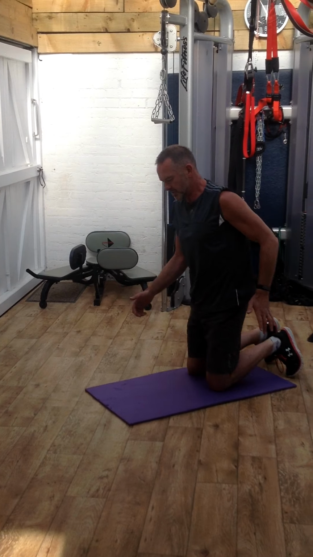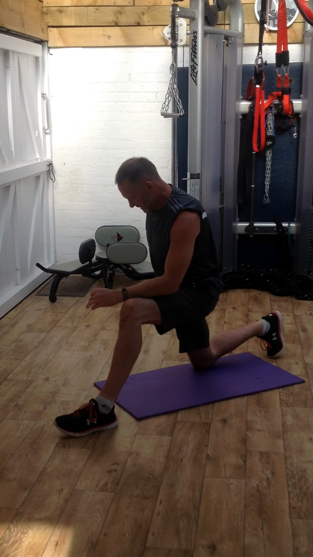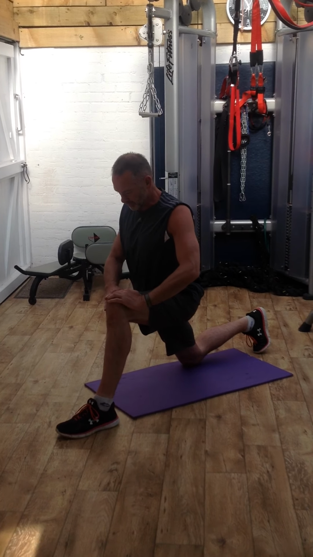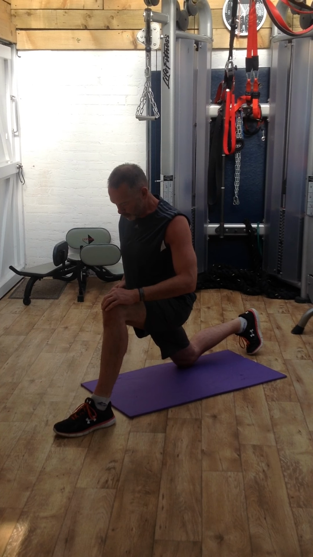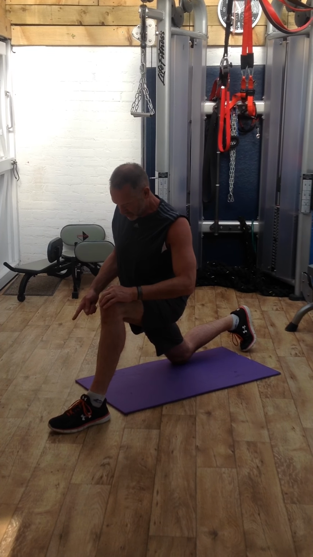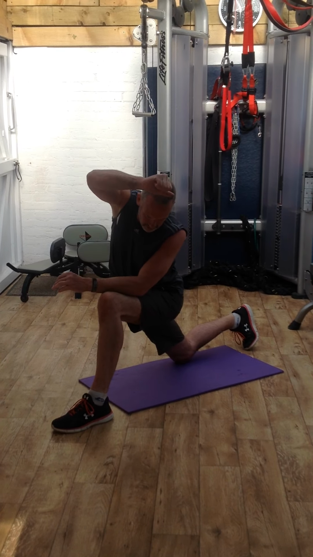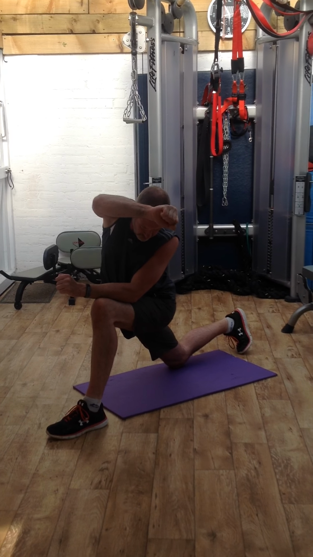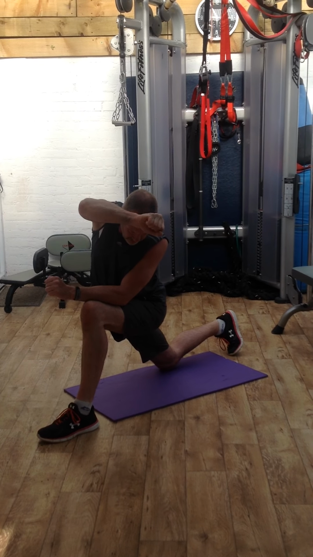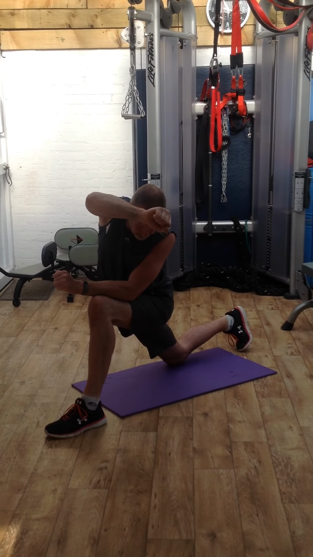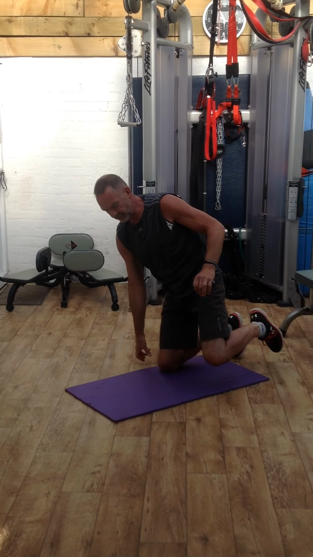Then obviously we'll do the other side, just so we can see the other side from here. From this position, 45 degrees with the body, push forward with the pelvis, rotate it downwards, and then take the arm across and over. And now we're feeling it through into the hip flexors and into the pelvic region. We can take that further if we want to.